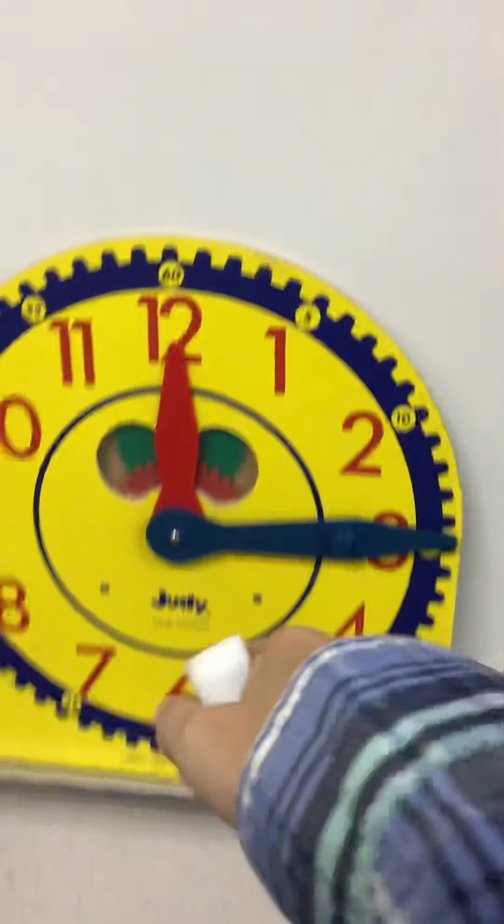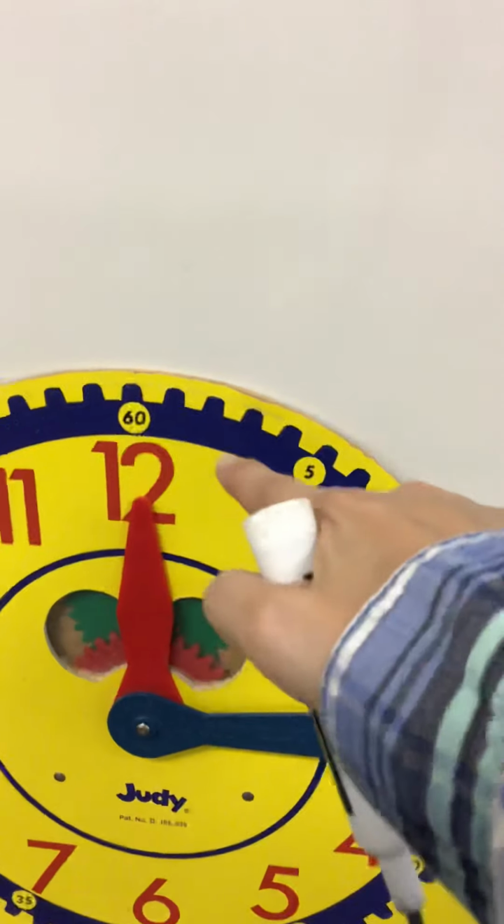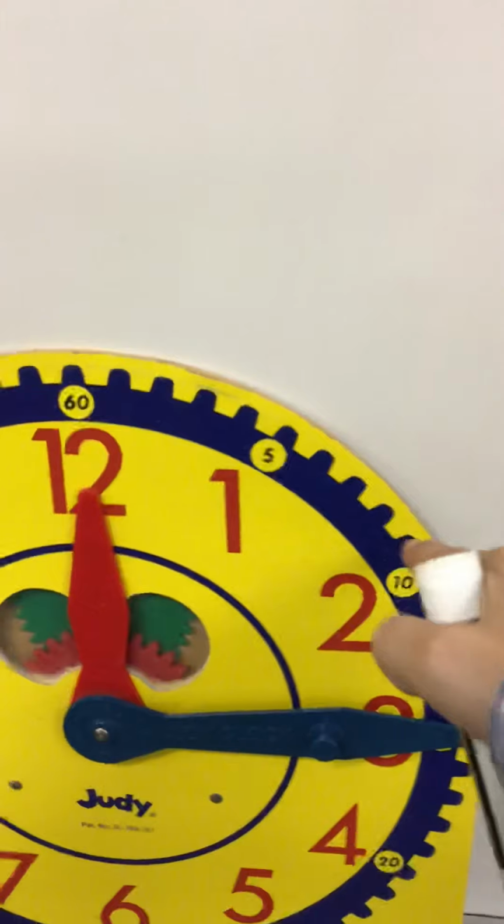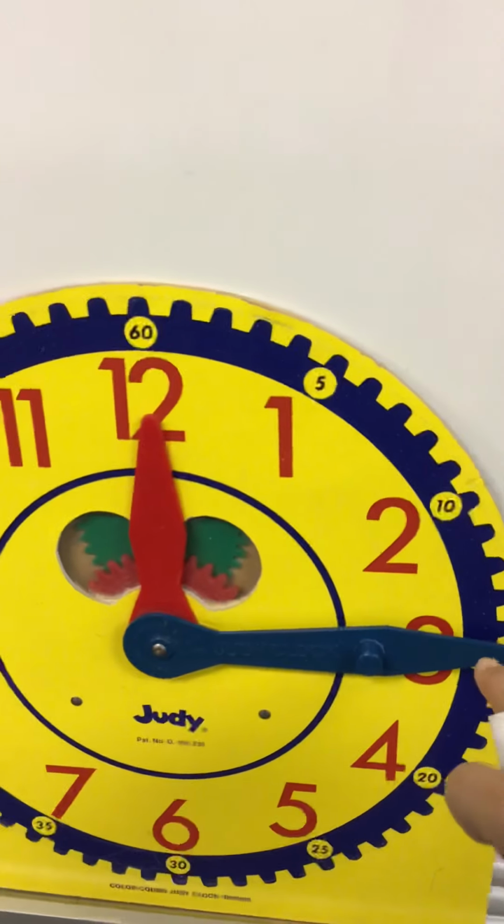So we know our little hand's on the 12, so it's 12. Then remember, we count by 5s. We go 5, 10, 15. So it is 12:15. So we write our 1, 2, 12:15.